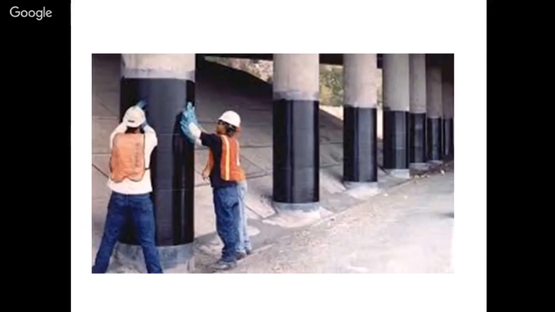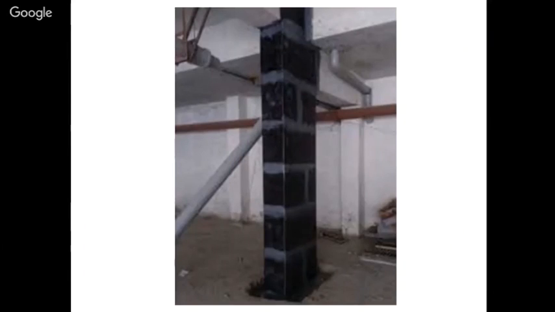You can see this is a bridge element. They are strengthening the column, which means the pier, by using FRP strengthening. Again, this is a beam, this is a column restored after complete collapse. The column is severely damaged, and they have restored the column, and then they have done FRP strengthening.